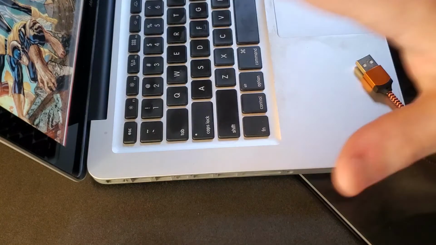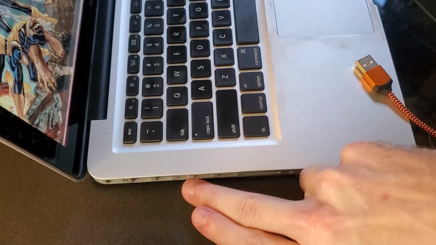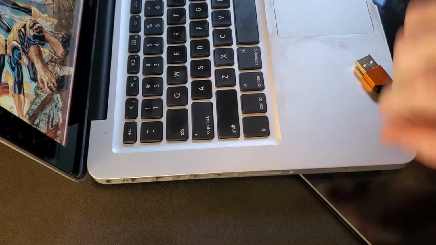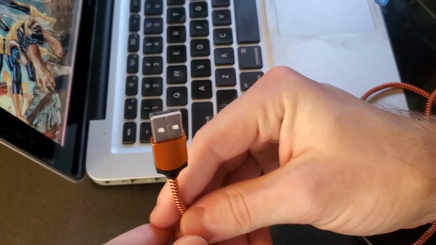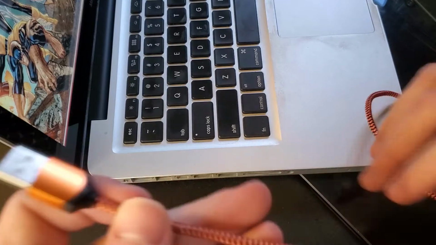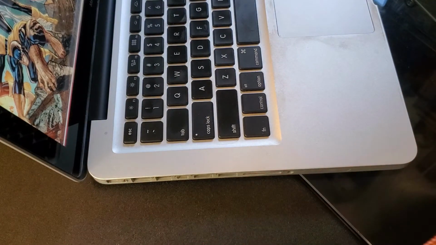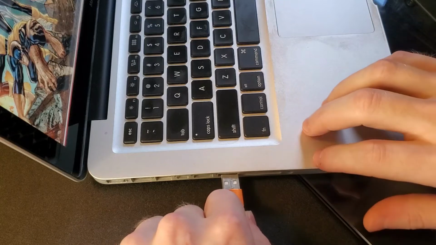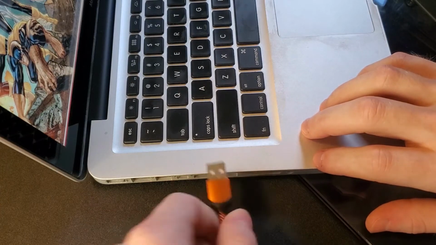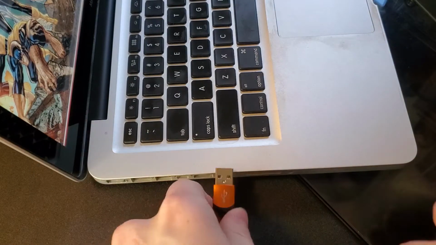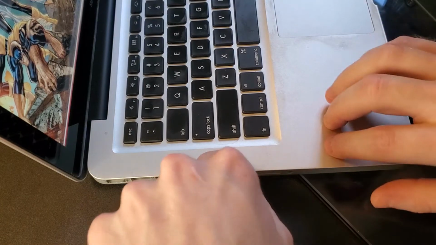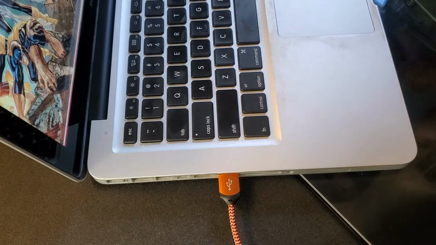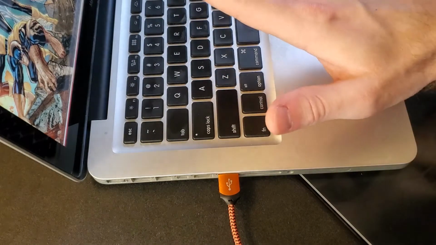Alright, so now we are at the computer. Since we have these two ports right here that are for USB-A, we're going to take that end of the cable, which is still attached to the iPad with a USB-C. We're going to plug the USB-A into the laptop. Again, this is nice and secure. The iPad is now plugged into the computer.